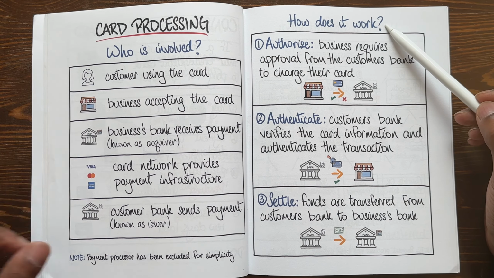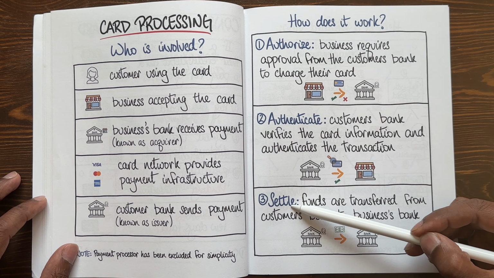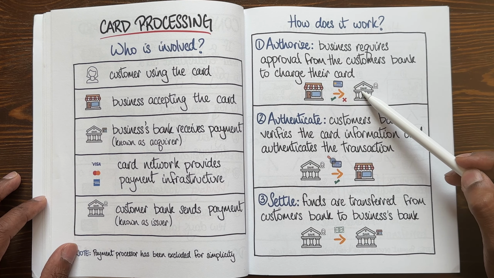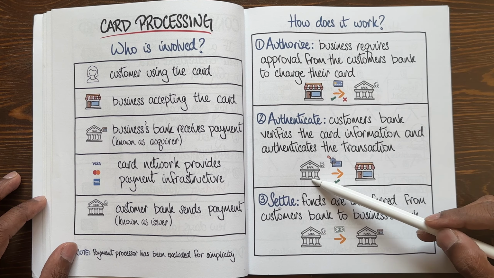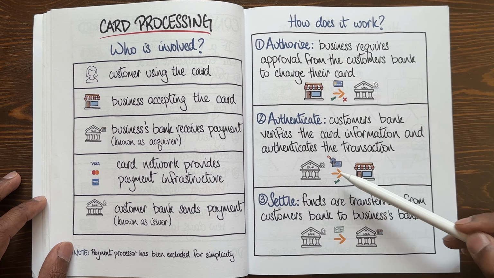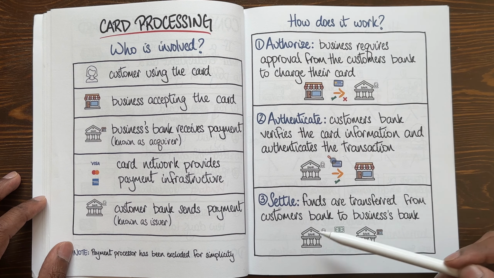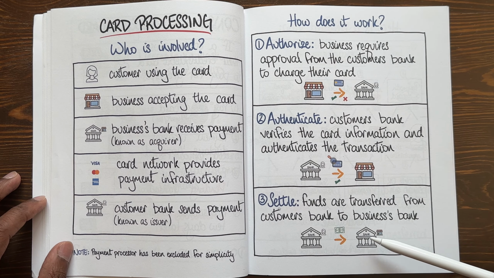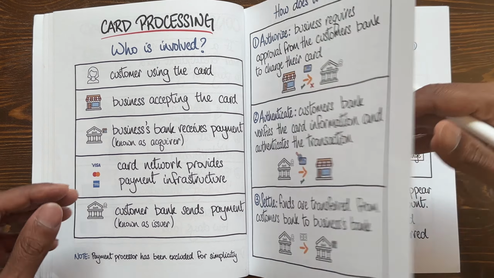So this works in 3 steps. There's authorize, authenticate, and settle. In authorize, the business is requiring approval from the customer's bank to charge their card. In authenticate, the customer's bank verifies the card information and lets the business know that they can charge the card. In settle, the funds actually move from the customer's account or the customer's bank to the business's bank.